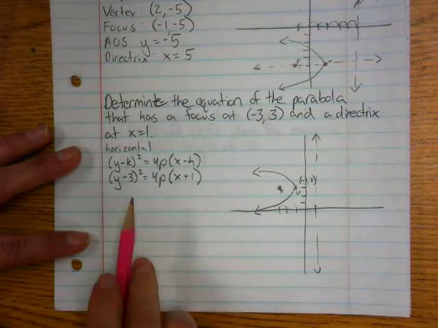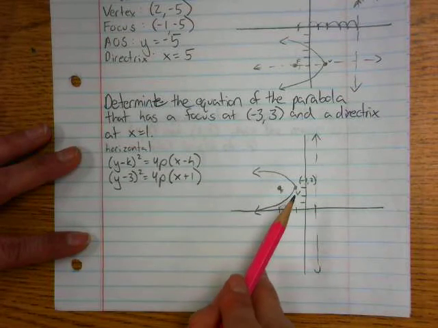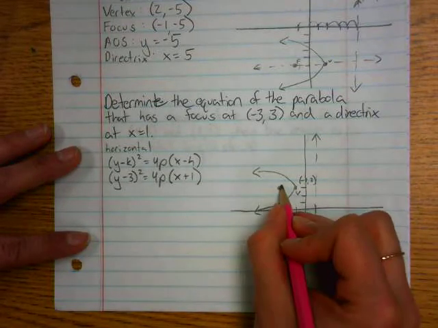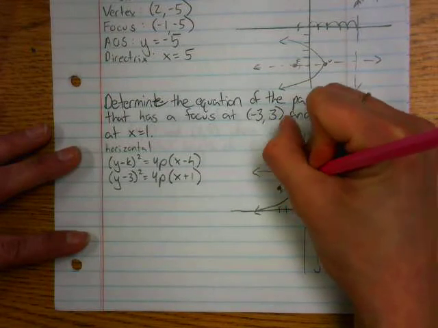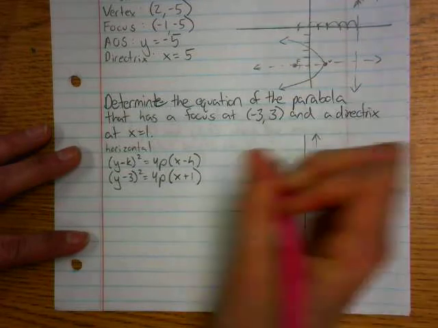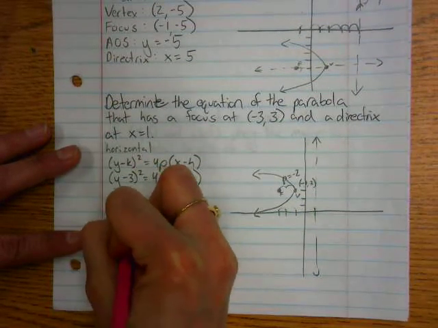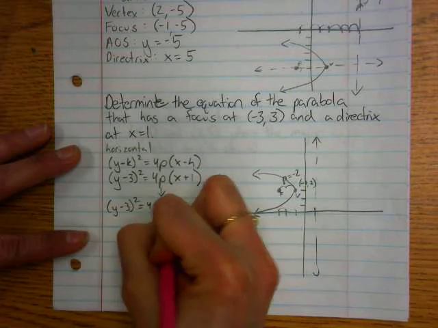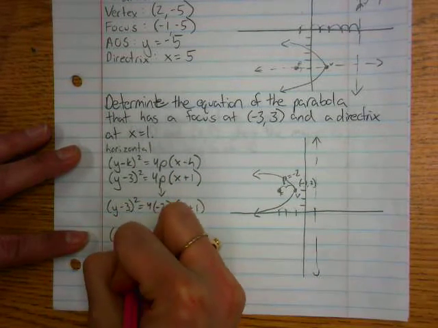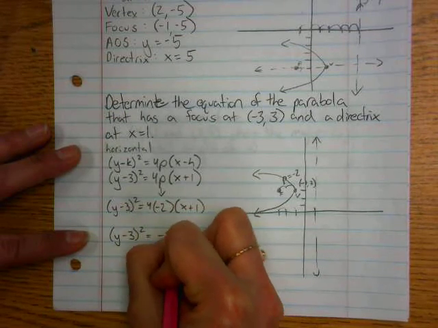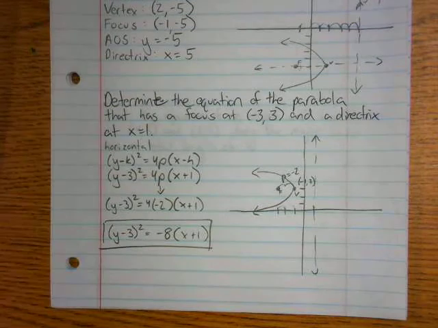And the last thing I need then to be done is just I need p. I need the distance from the vertex to the focus. And it looks like right here this distance is 2, but it's 2 backwards to the focus. So p equals -2, so I'm just going to plug that in. y minus 3 squared equals 4 times -2 times x plus 1. So my final equation would be y minus 3 squared equals -8 times x plus 1. And there it is, there's my equation for my parabola.